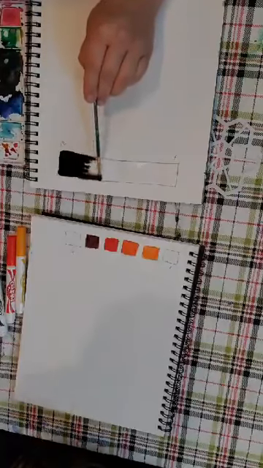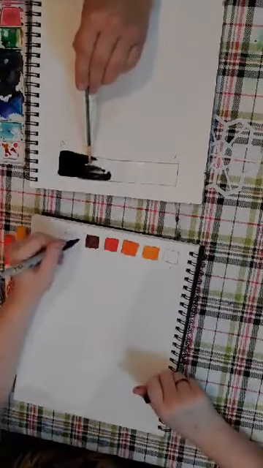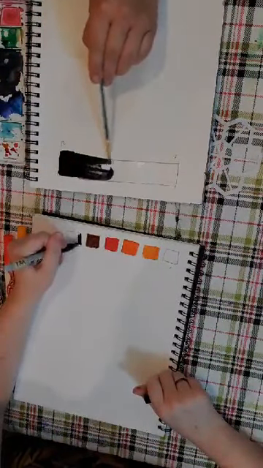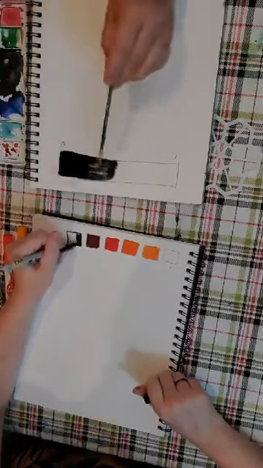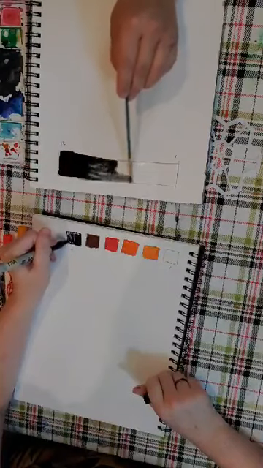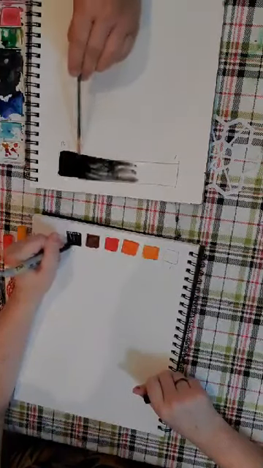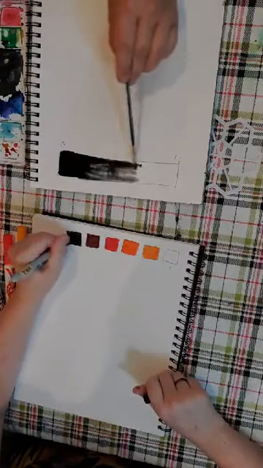I'm just going to keep pulling the color through without reloading, and you'll see it starts getting lighter and lighter.